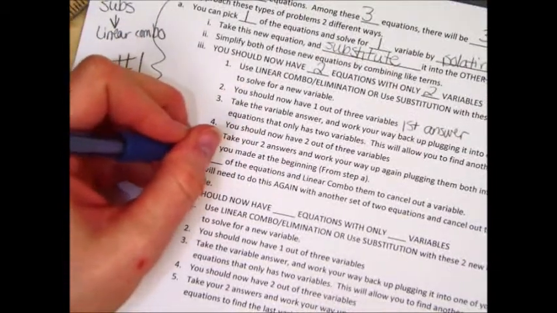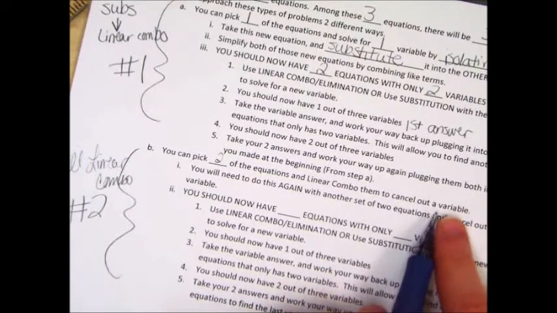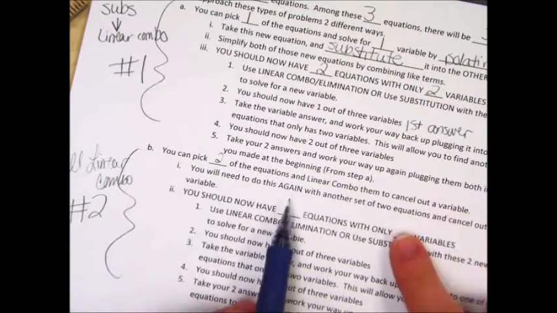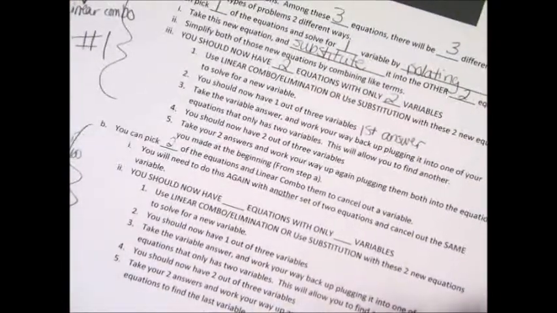Step B, you pick two of the equations and you linear combo them, or eliminate, to cancel out a variable. You'll need to do this again with another set of two equations and cancel out the same variable.